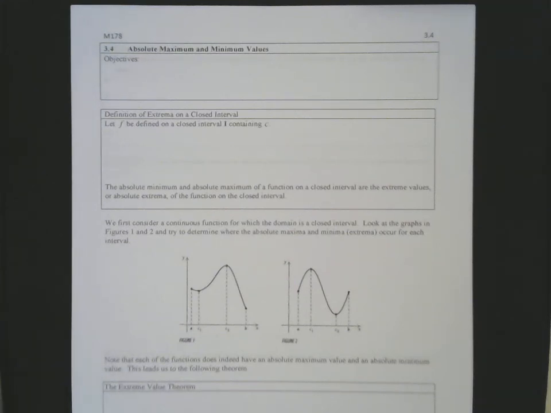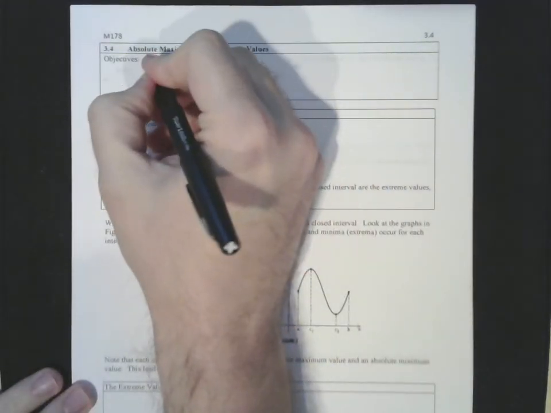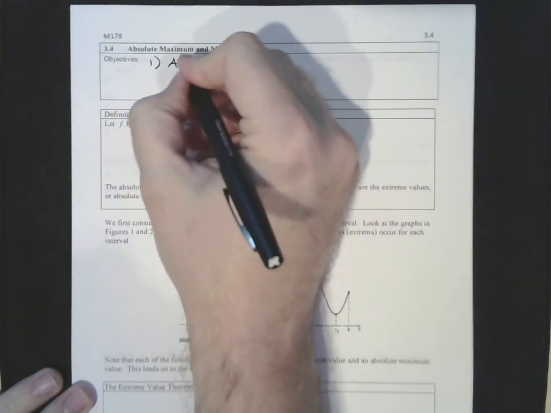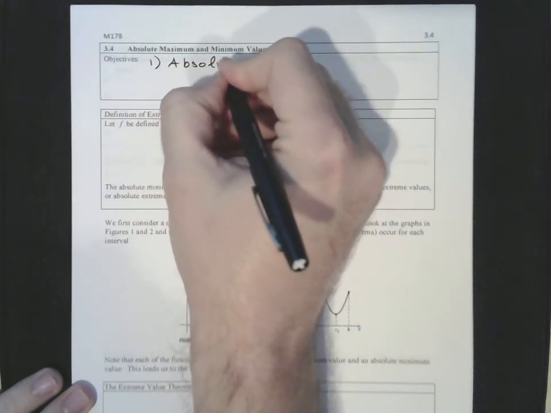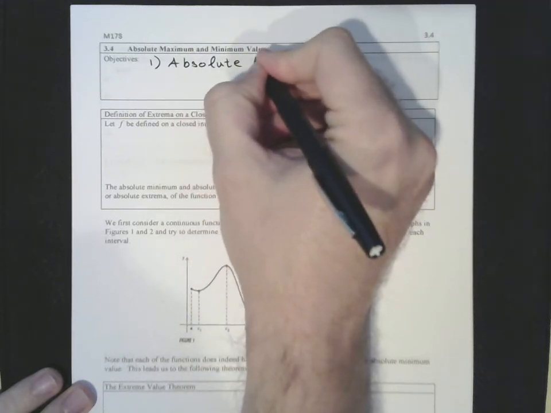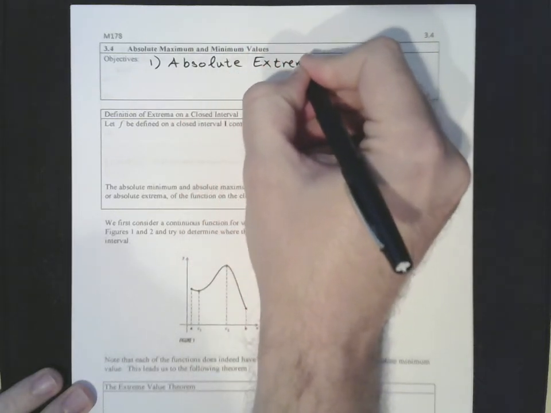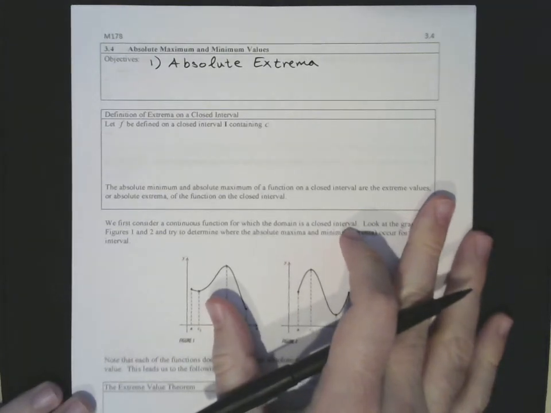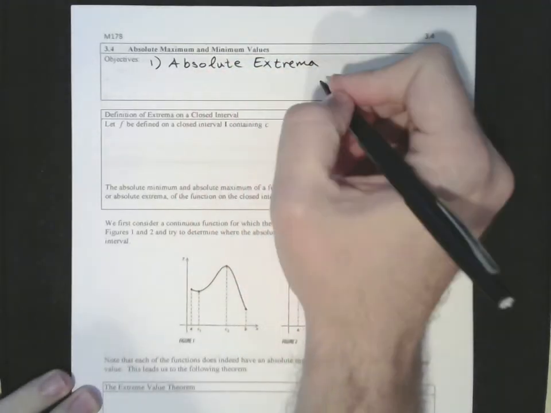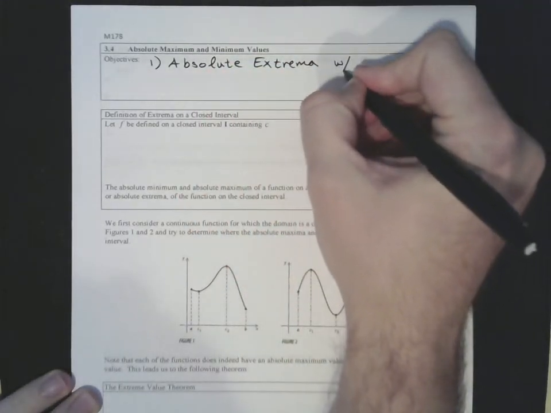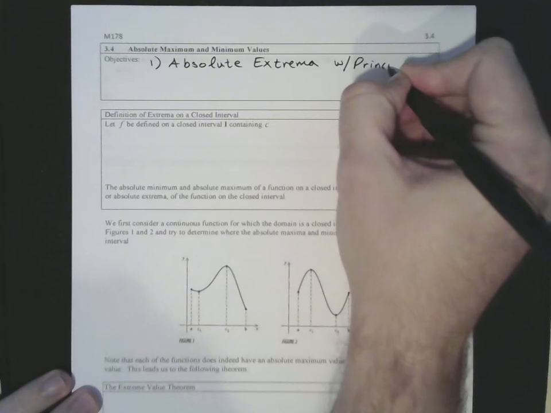All right, section 3.4. This is all about absolute maximums and minimums. In the last couple sections, we've been discussing local maxes and local mins. So we have two things to talk about here. Both are about absolute extrema. Remember, extrema just refers to our maxes and our mins simultaneously. So absolute maxes and mins, and this is with what I'm going to call principle 1.